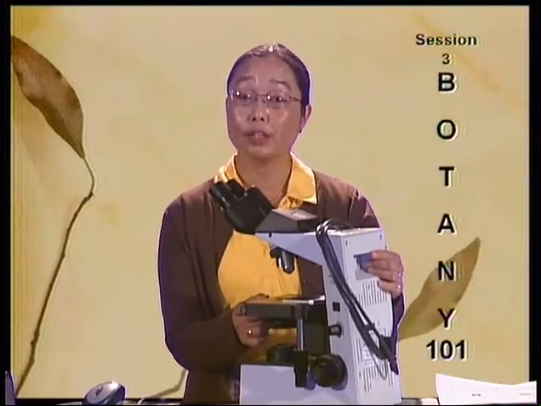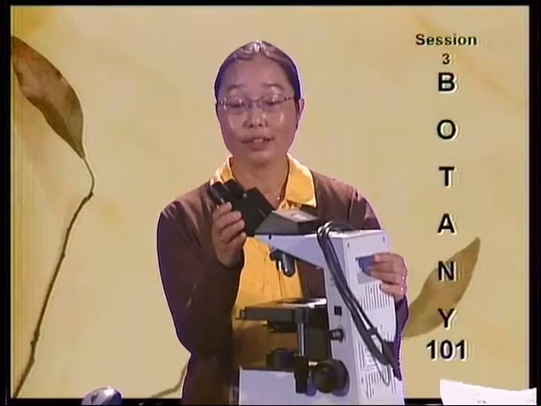And we use the compound light microscope to study cells, especially cells that are still alive. You can also look at prepared slides, and this is something that we'll be doing in the lab. But right now I want to go over some of the parts of the microscope that you should know about.